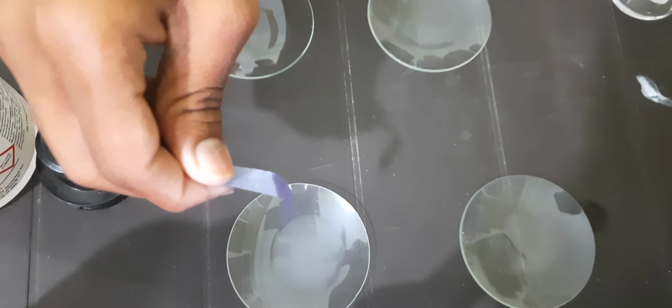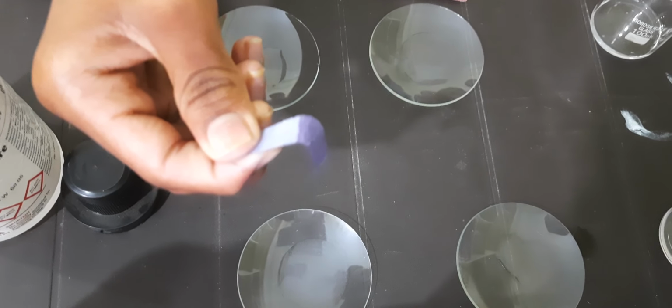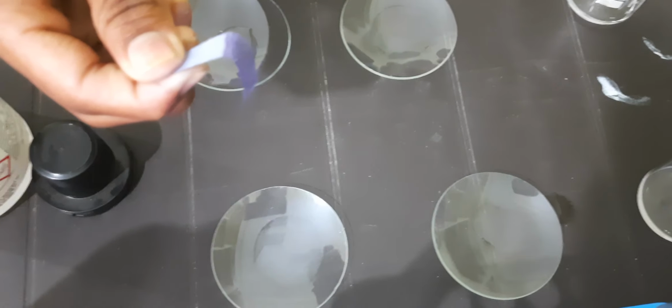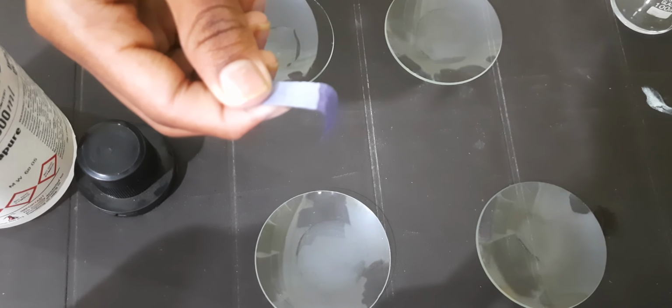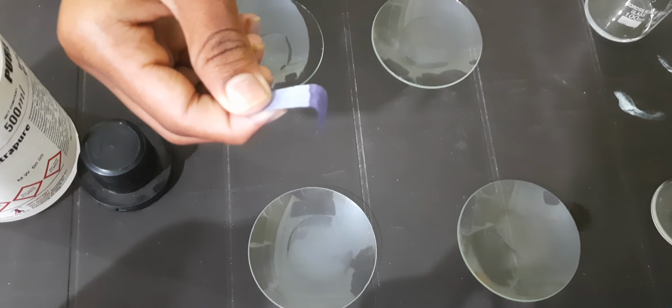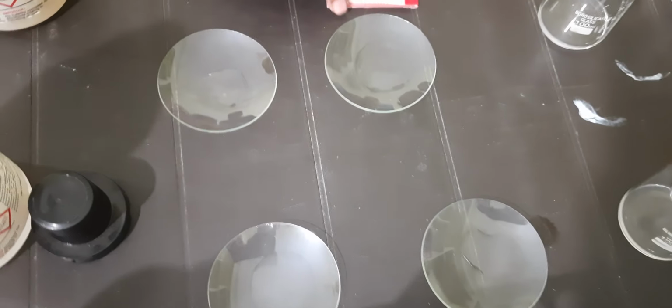Okay, but while doing this activity we must take care: if any traces of acid touch the paper or your fingers, the result may be wrong. Okay, so the blue litmus shows no color change, no response of blue litmus with base. Next, take the red litmus paper.